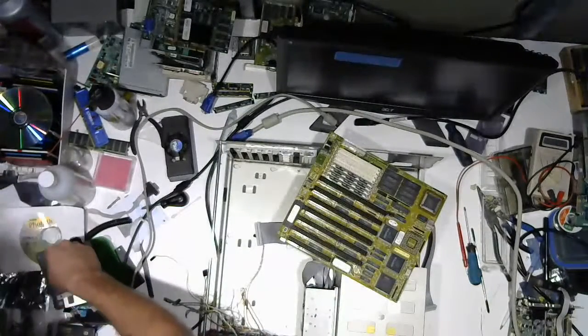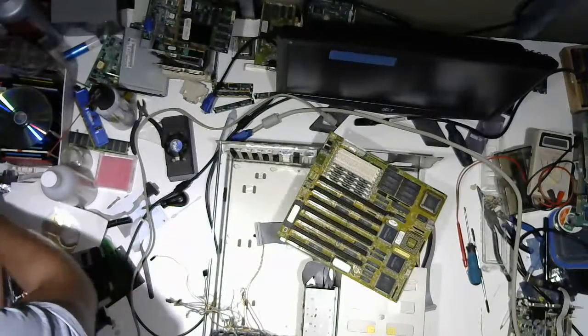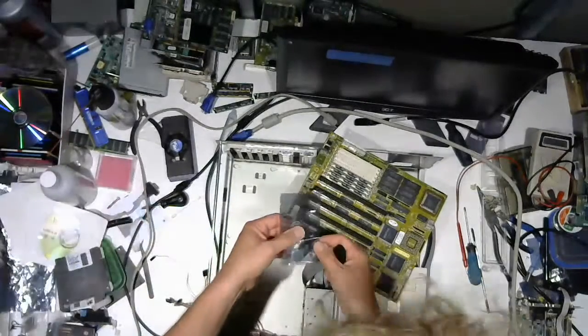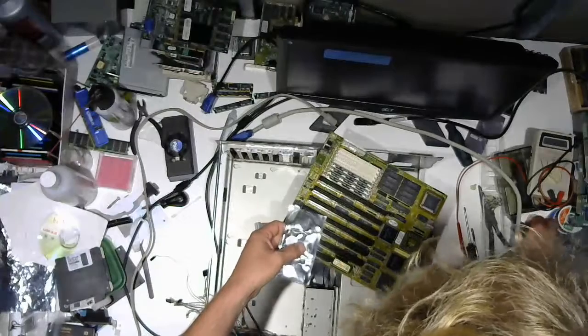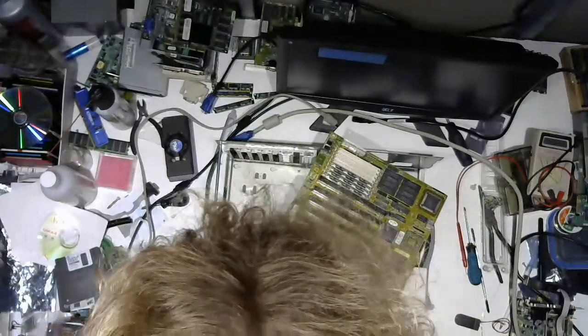And for that, we're going to default to a combo of rechargeable coin cell, the lithium ion, 3.6 volt.